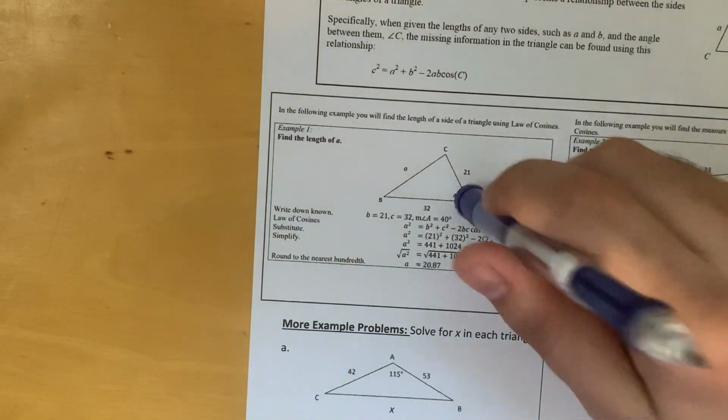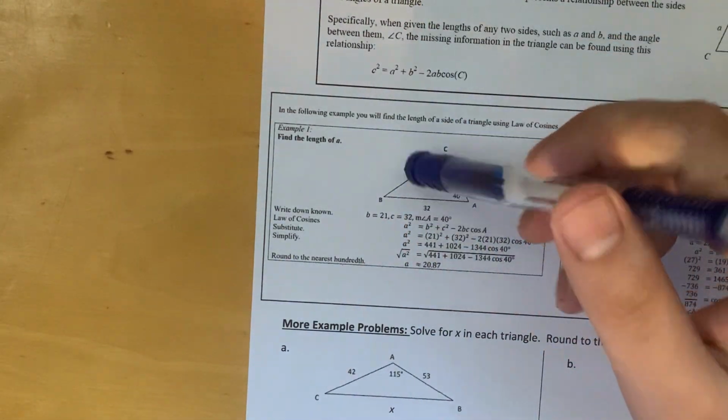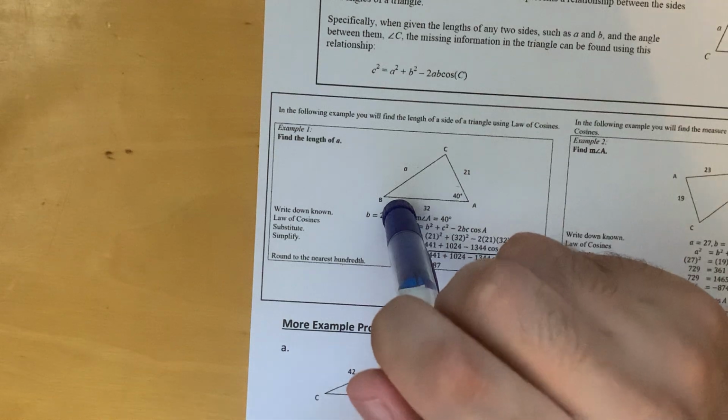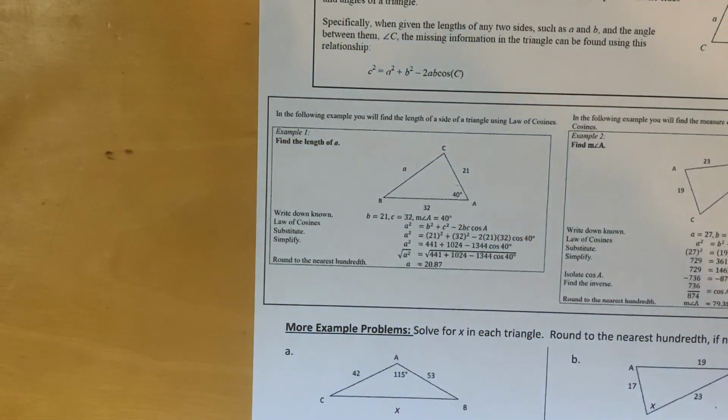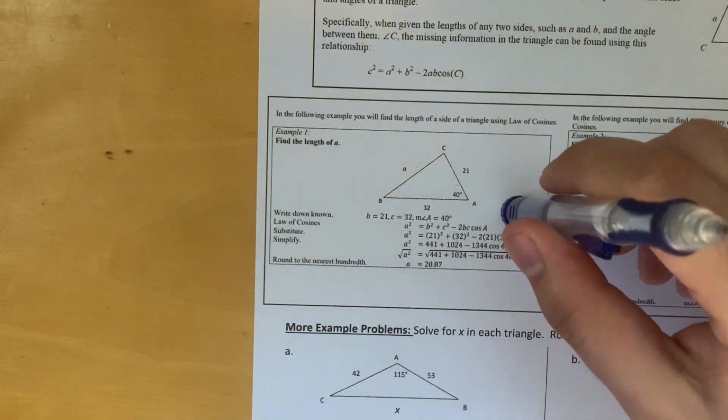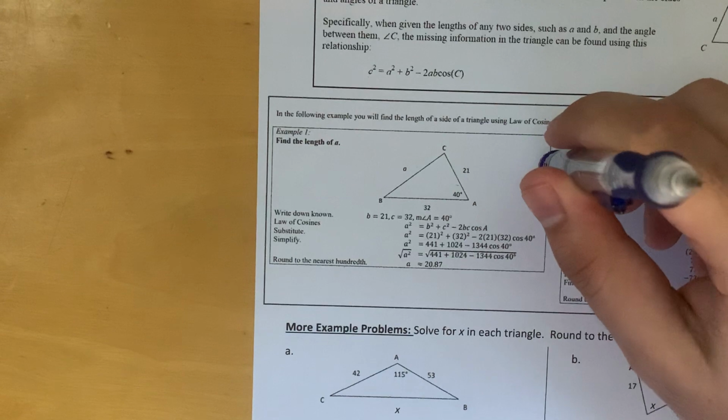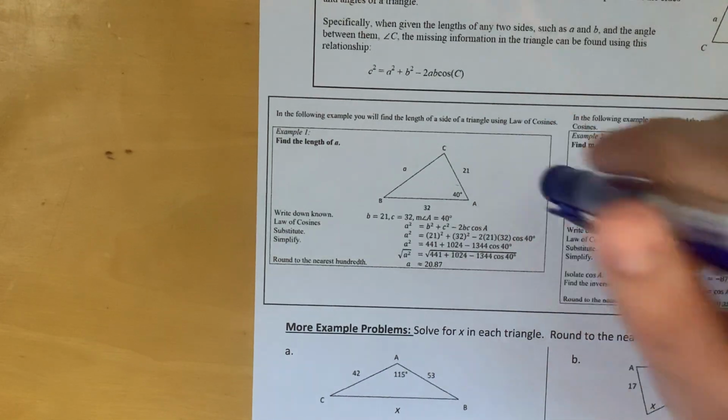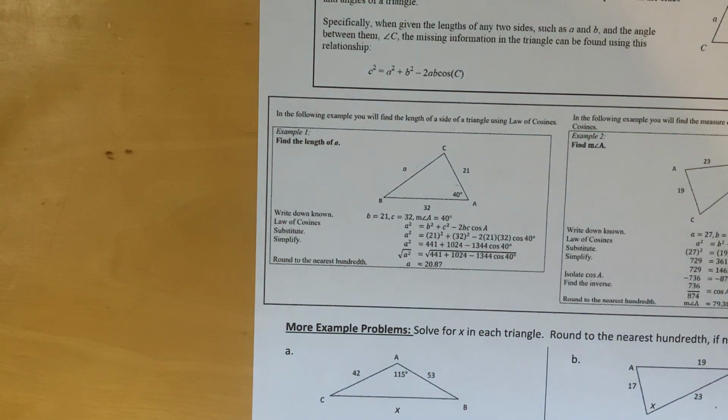If we're trying to find angle B, then we'd use the law of sines. I really hope I didn't say law of sines to describe law of cosines. I might have, and I apologize for my mistake if I have. I'll know when I'm reviewing the video, unfortunately.